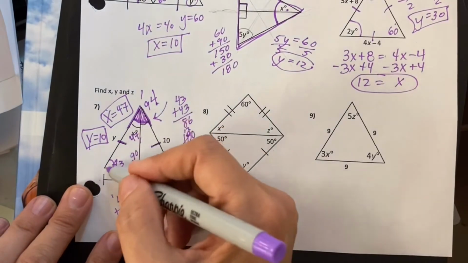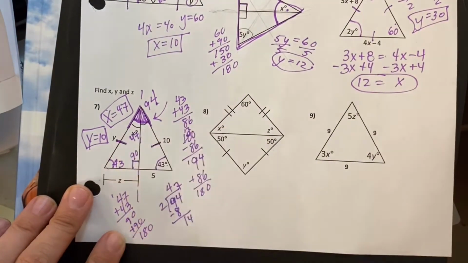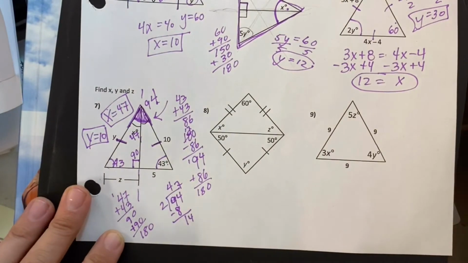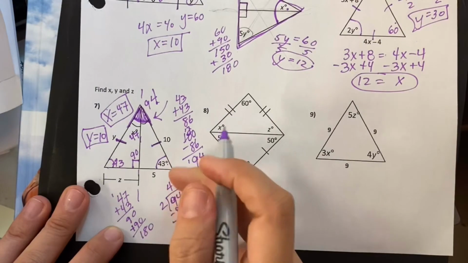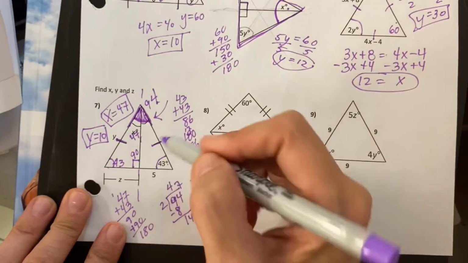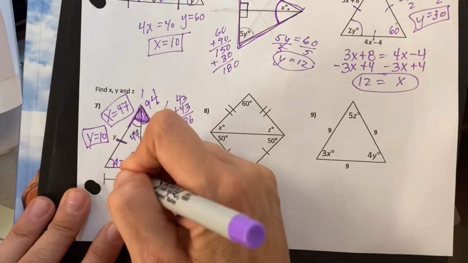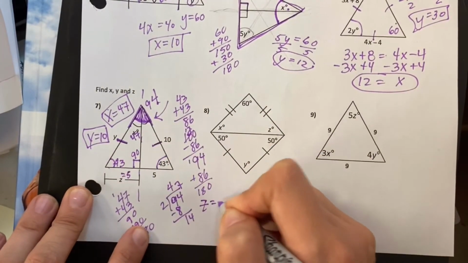So if this is a right triangle and you know that's 10, and you know this is 5 already, you know that these two angles are fully on top. So this is 5. Z also has to be 5. Z is equal to 5.